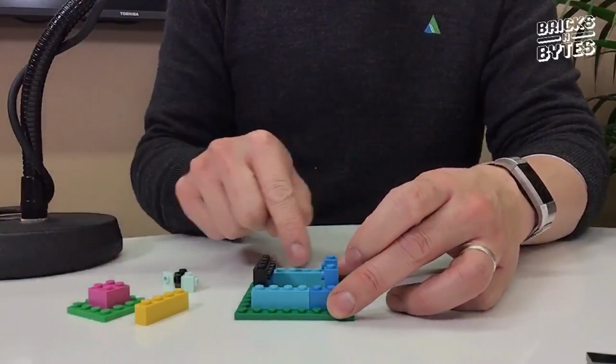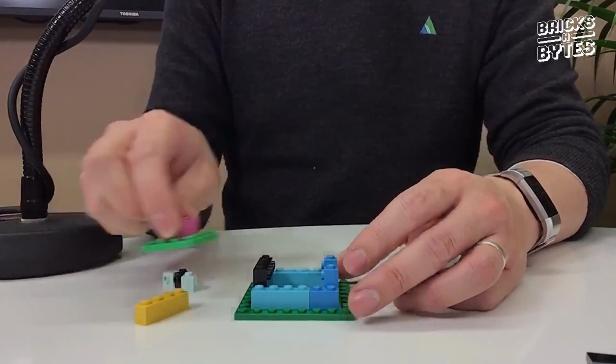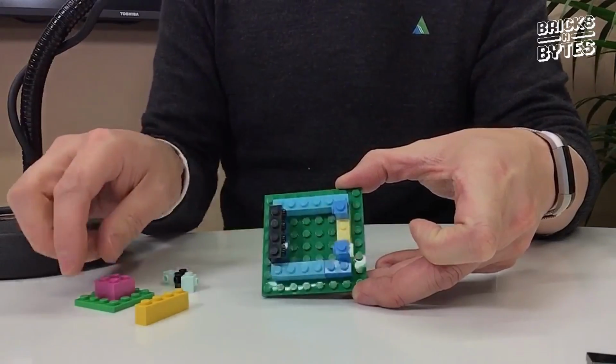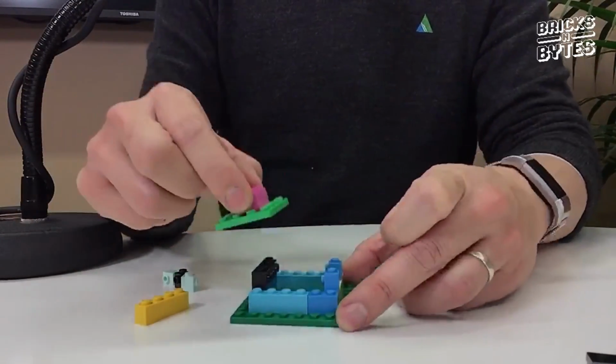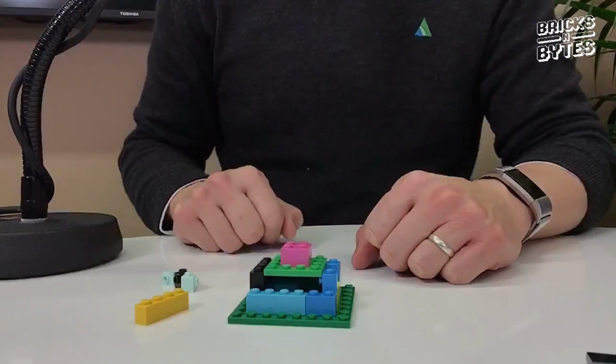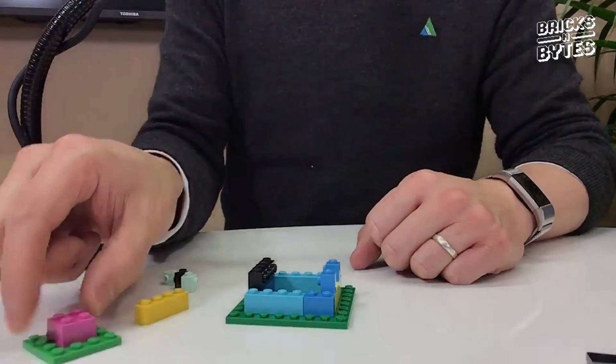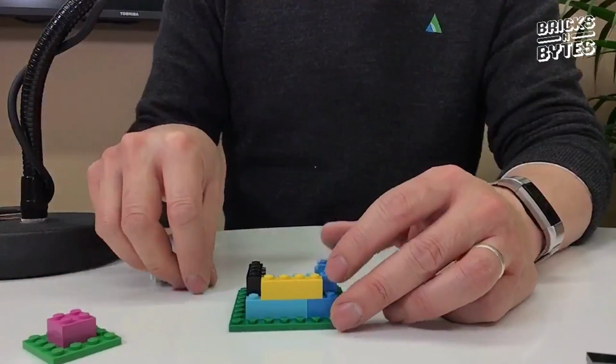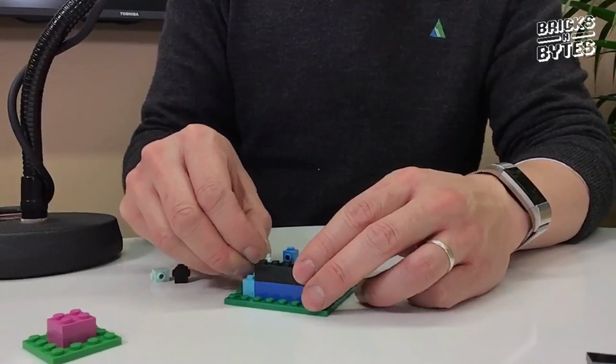Now we don't need all of them to have studs. As long as there's sort of 4 points of contact, this square will sit nicely on top. So I can just sit that right on top. We can put things inside. Really easy. So if you wanted to, you could put more things in there.